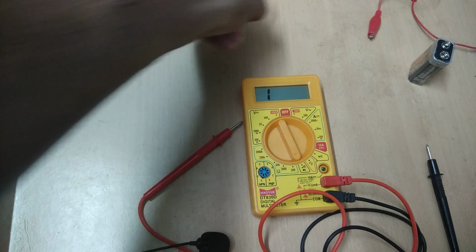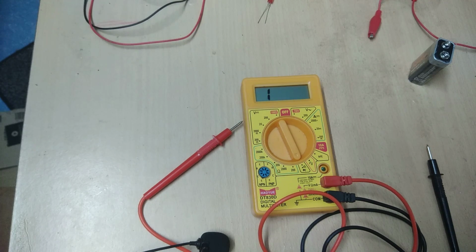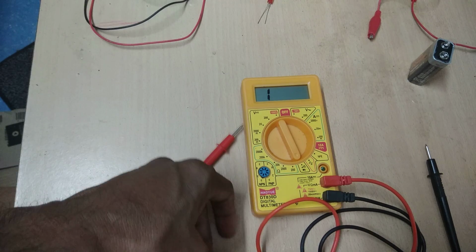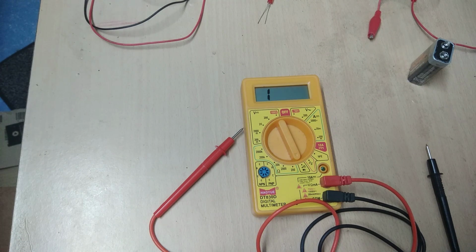This is the continuity test, meaning you can check whether an application is in working condition or not. In this continuity test you can check whether the wire is in proper condition or not, or any applications like fan, LED, etc. are in proper condition or not, right?